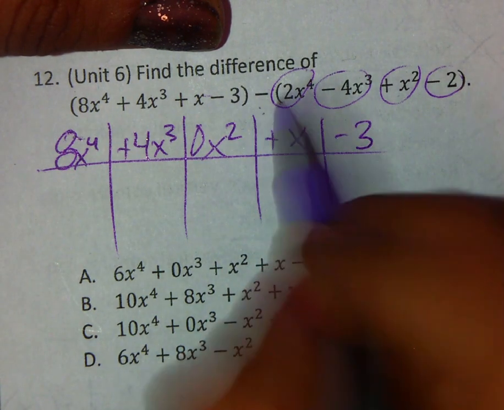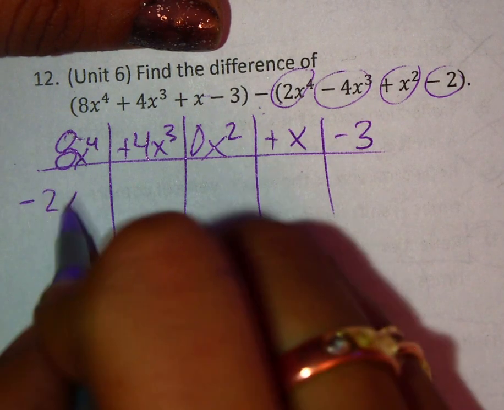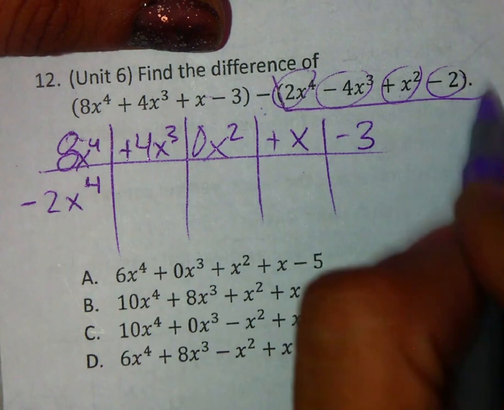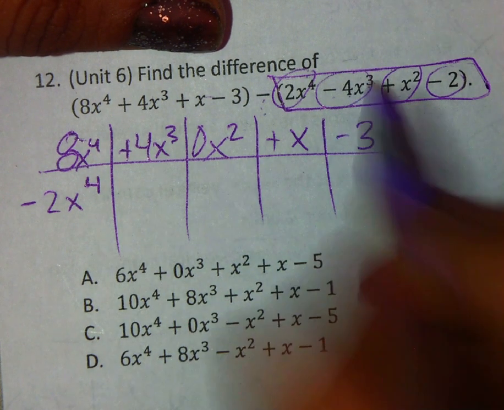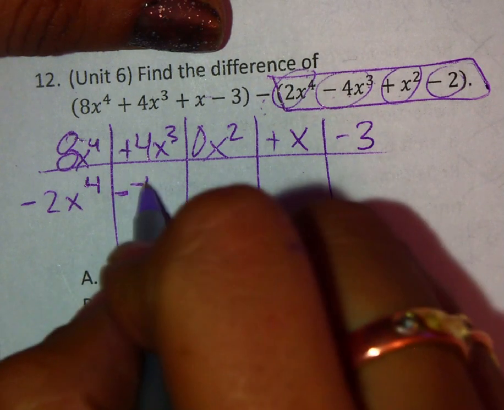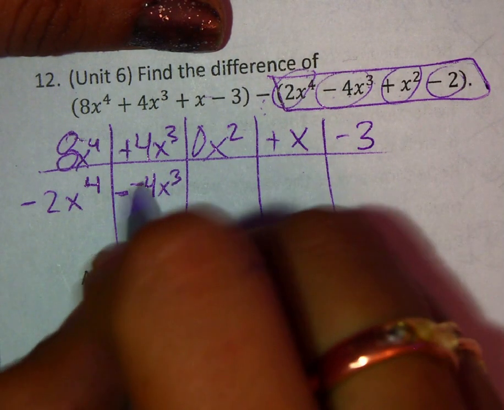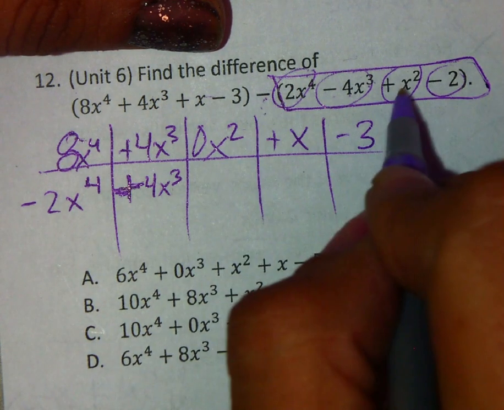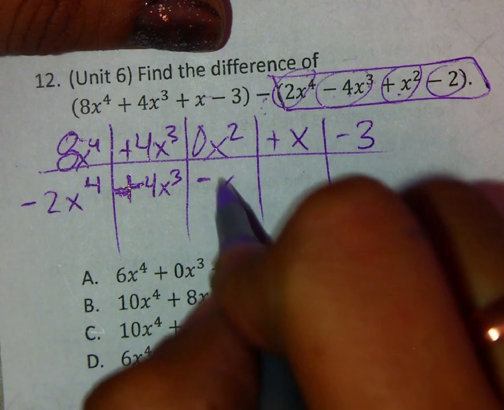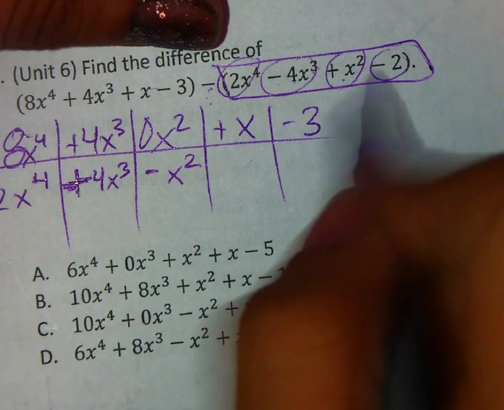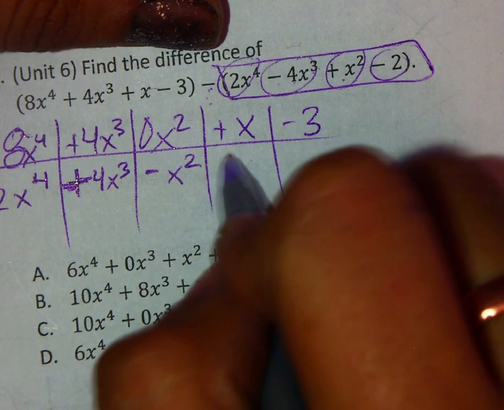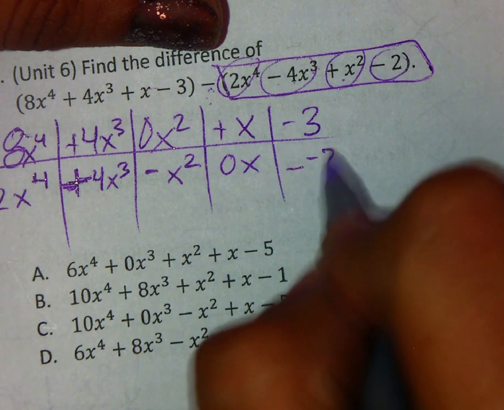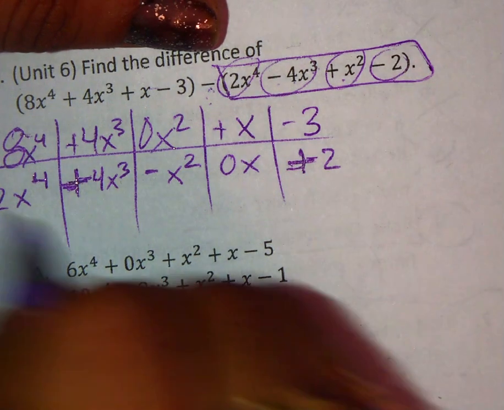And we're going to subtract 2x to the fourth power. And we're going to subtract negative 4x to the third power. So right there, writing two negatives, you know it's going to become a positive. Then we're going to subtract a positive x squared. And then there's no x here, so no x. And then we're going to subtract a negative 2. So subtract a negative 2, that creates adding 2.